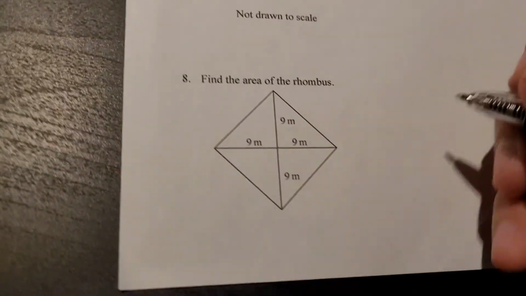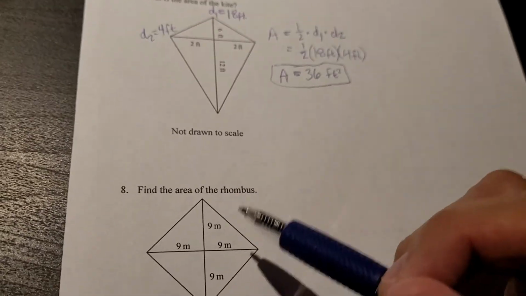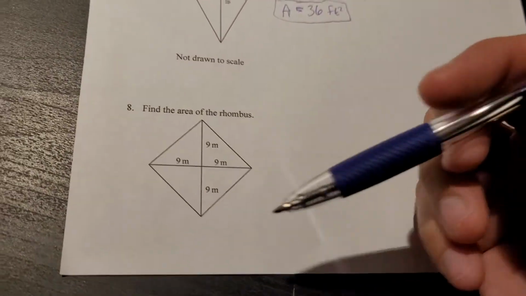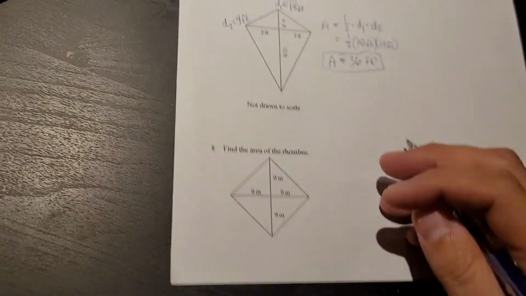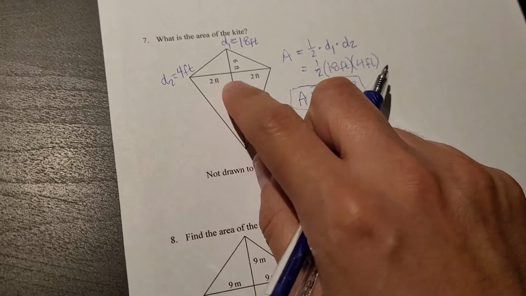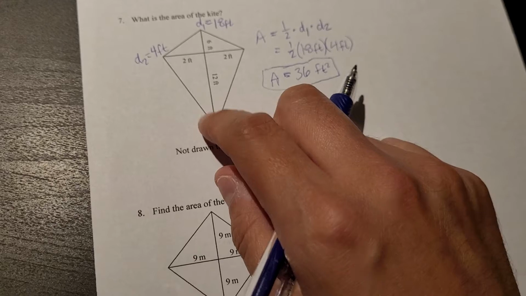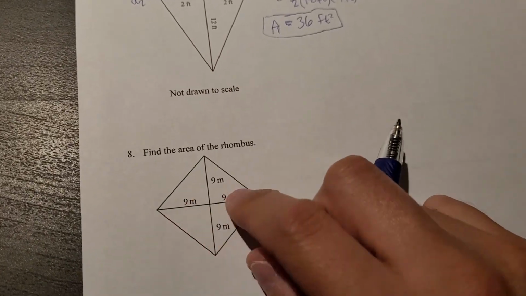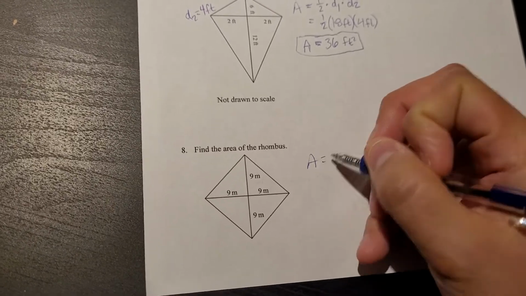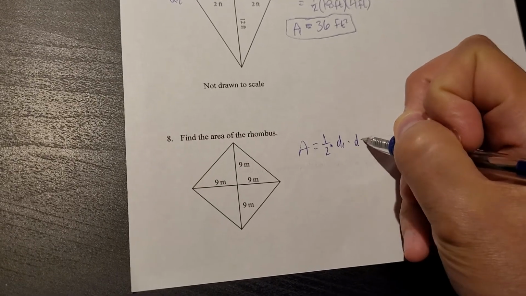Okay, let's look at number 8. Just like number 7, your formula is going to be the same for a rhombus and a kite. They have the same formula, which is a half times d1 times d2. You're just multiplying the diagonals. The difference being, you see how here with a kite, you can separate these diagonals, and you have to add those together. See, 2 and 2 is 4, and here is 6 and 12 is 18. When you're talking about a rhombus, they're not going to do that. Okay, so I'm just going to say my area is going to be 1/2 times d1 times d2.